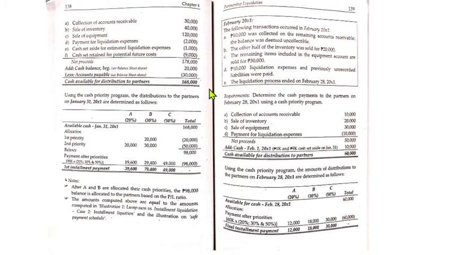So the total cash available for distribution is 168,000. Based on your cash priority program, the first priority will be given to B, 20,000, and then second priority will be given to A, 20, and then B, 30. So 50 lahat yon for second priority. So 168 minus 20 minus 50 is 98,000, the total balance after the first and second priorities.